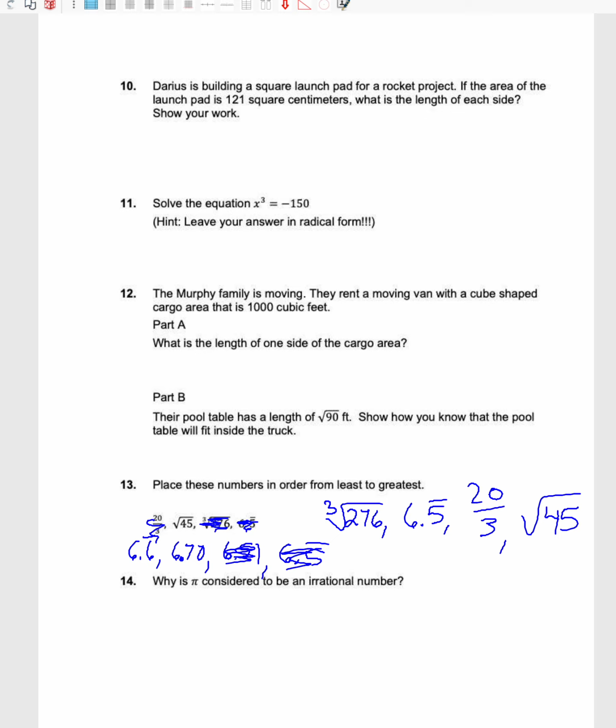Make sure that when you write them in order, you write them in their original form. Don't give me the decimals in order. That's not what I asked you for. I asked you for these numbers in order. Okay?